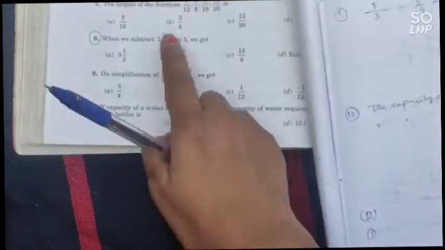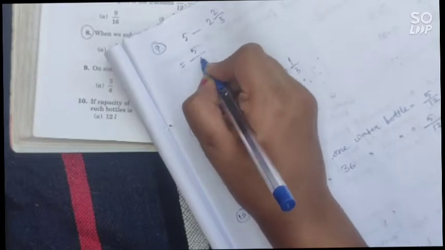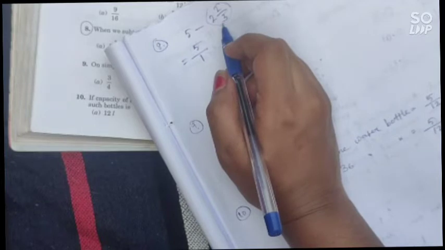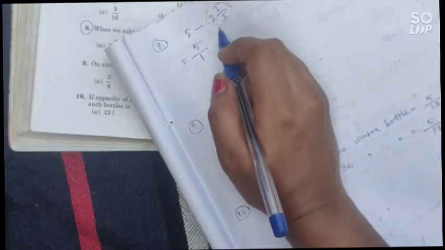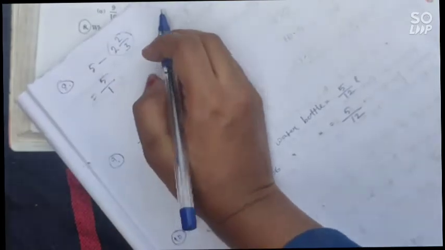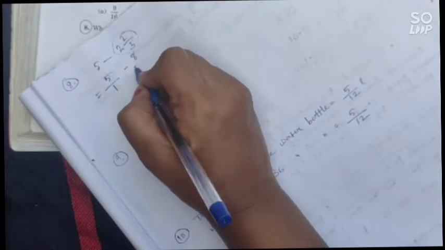Next question number 8. When we subtract 2 whole 2 by 3 from 5. From 5 you have to subtract this value. 5 can be written as 5 upon 1, and this is a mixed fraction. So you have to convert this into improper fraction. 2 whole 2 by 3, 3 2s are 6, 6 plus 2 is 8, 8 by 3.